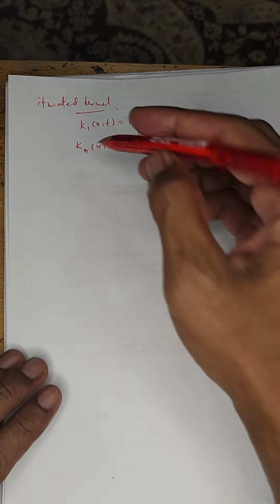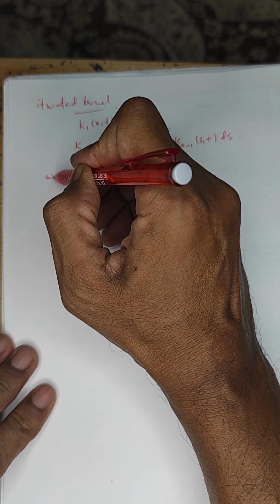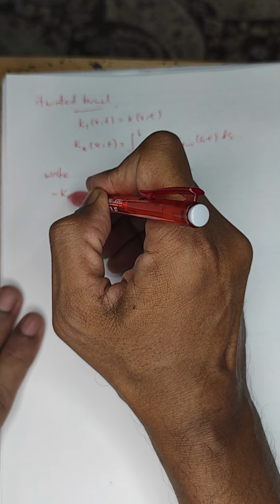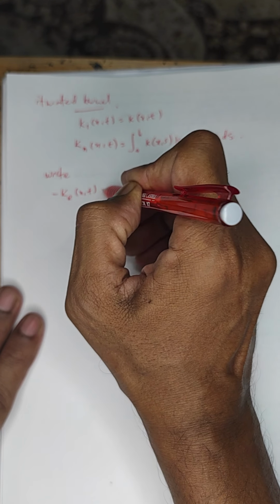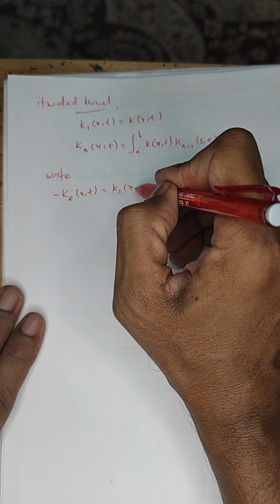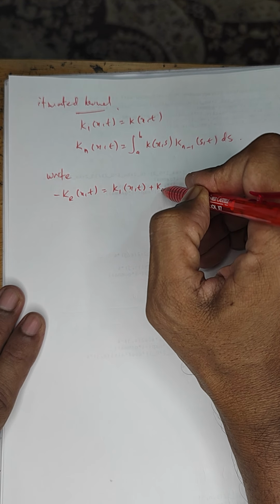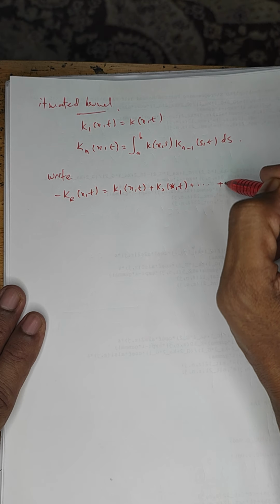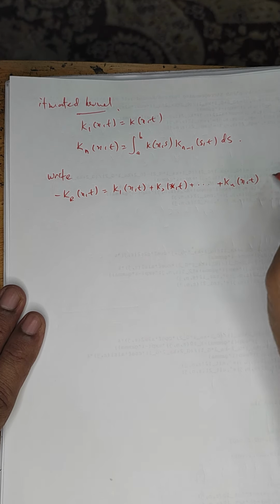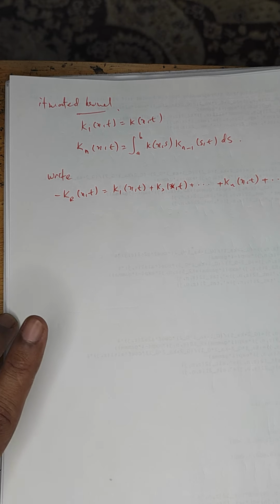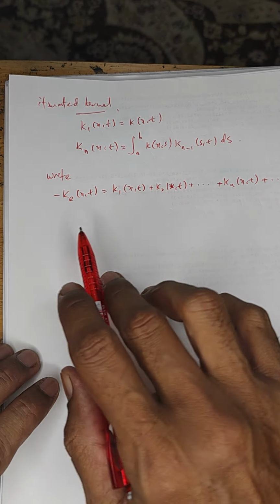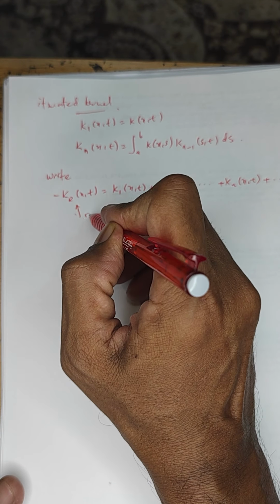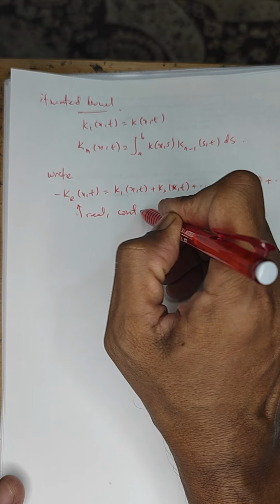Now we write minus k_R(x,t) as k1(x,t) plus k2(x,t) plus and so on, plus kn(x,t) plus and so on. So you write that way, where k is real and continuous on R.